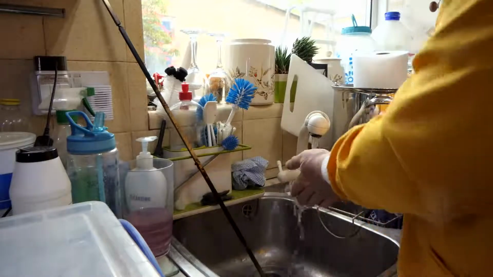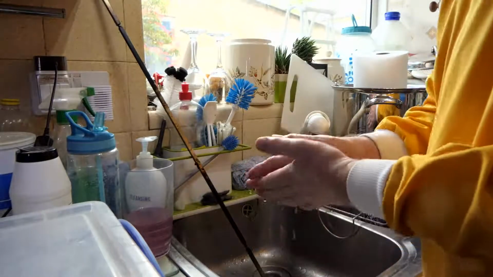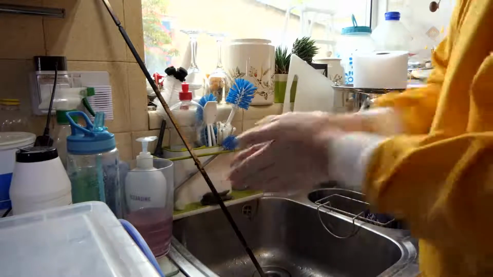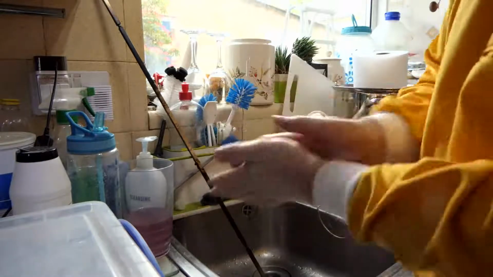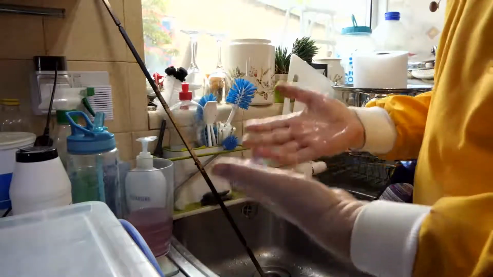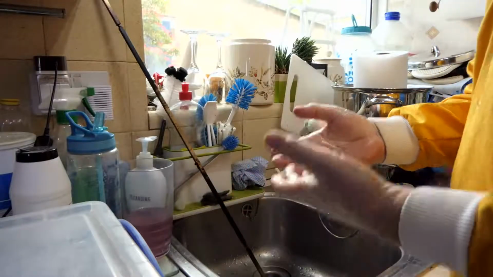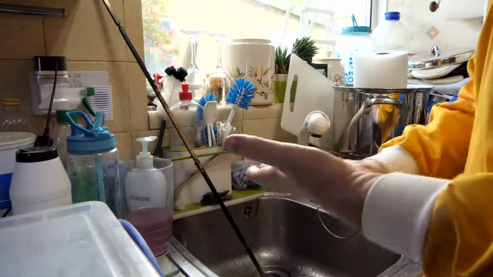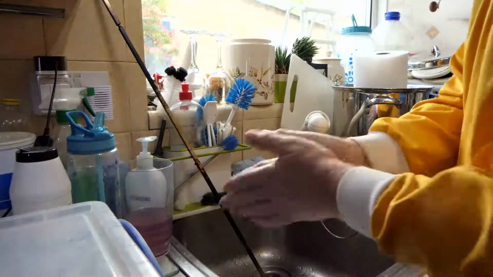Now, let's wet my hands. If I now rub my hands together, it doesn't matter how furiously I do it, they're not getting hot. And they're not getting hot because the friction isn't there.